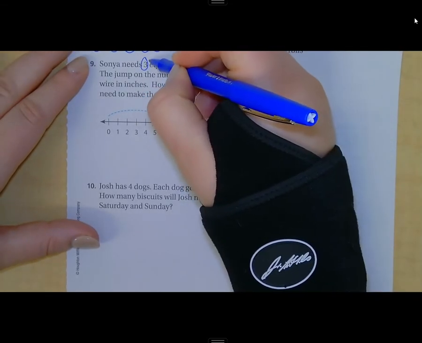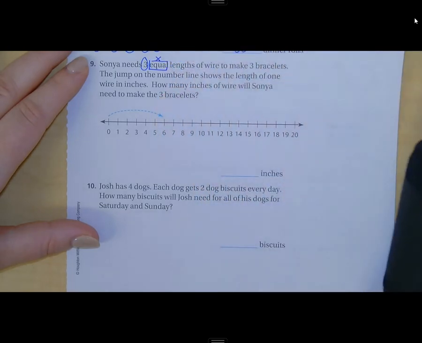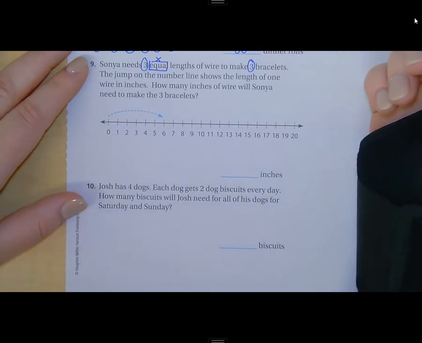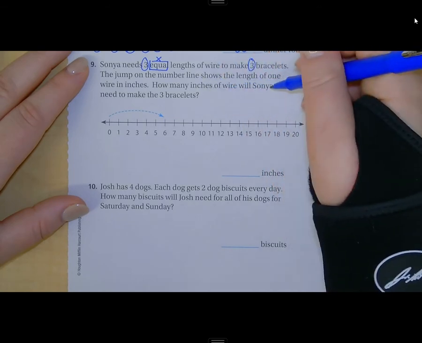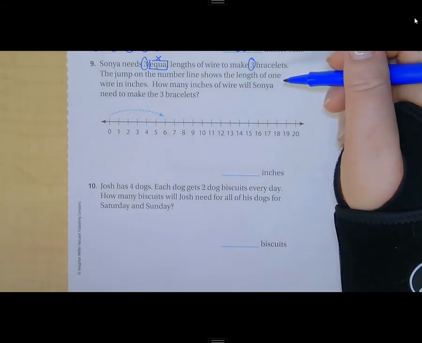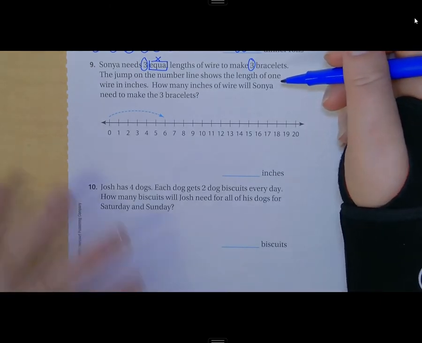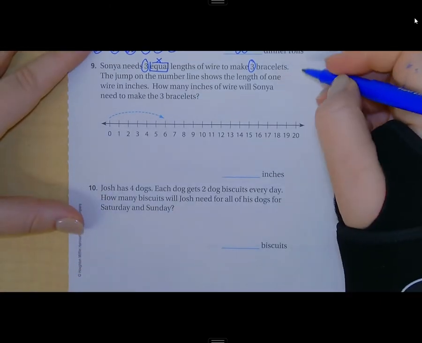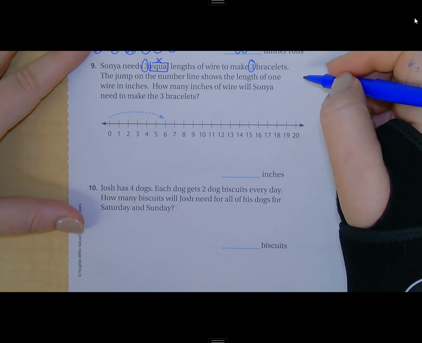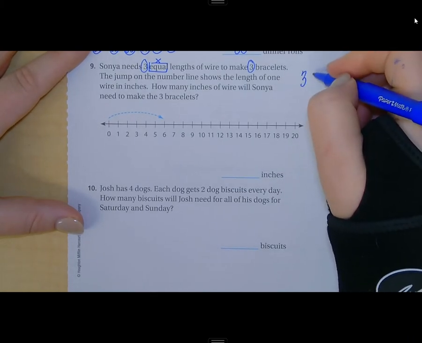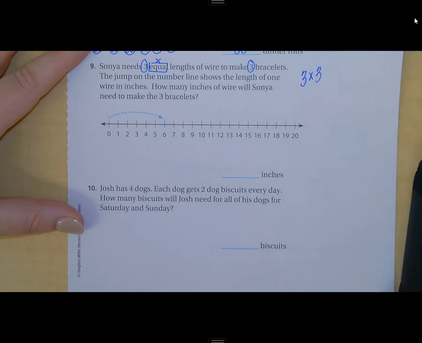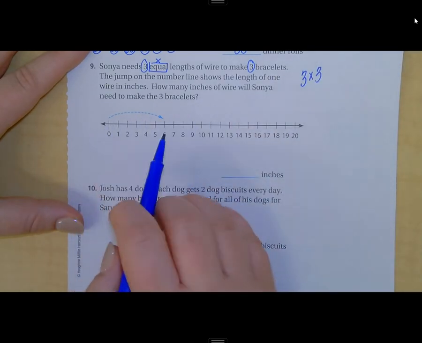Sonia needs 3 equal lengths of wire to make 3 bracelets. The jump on the number line shows the length of one wire in inches. How many inches of wire will Sonia need to make the 3 bracelets? So her jump is the length of one wire. All right. So I have 3 bracelets or 3 groups of 3, correct? So that means I have 3 jumps of 3.